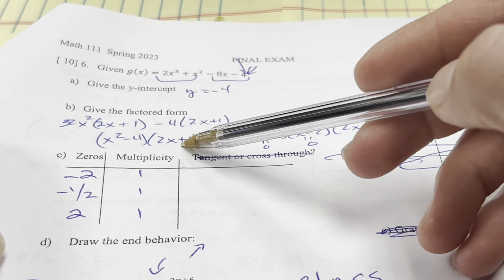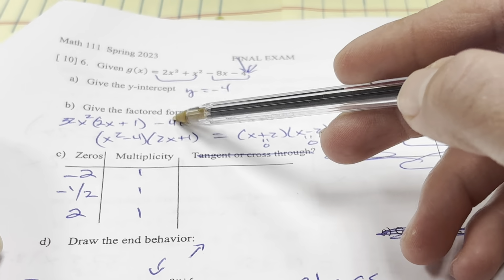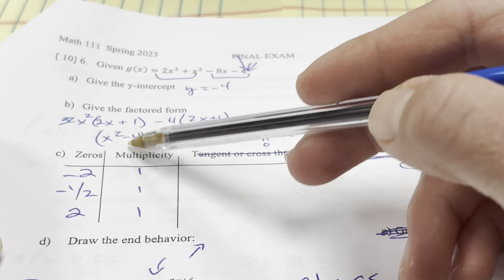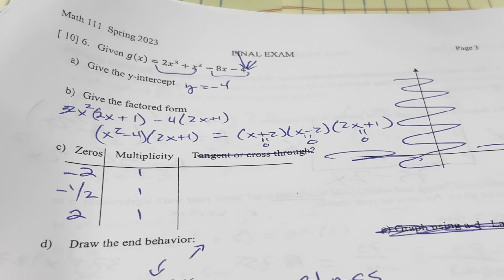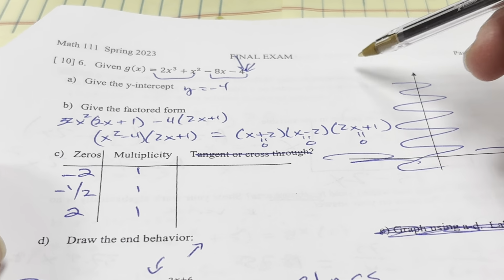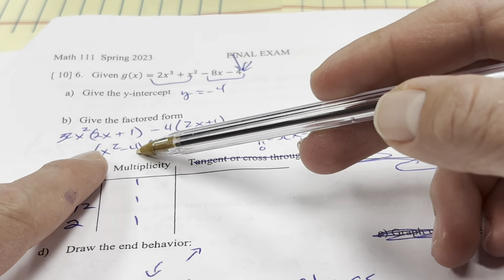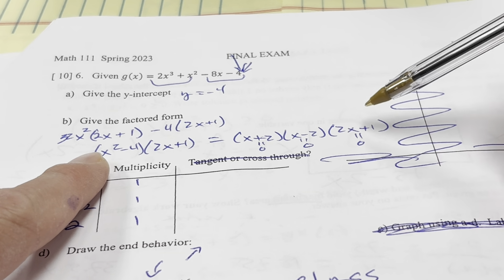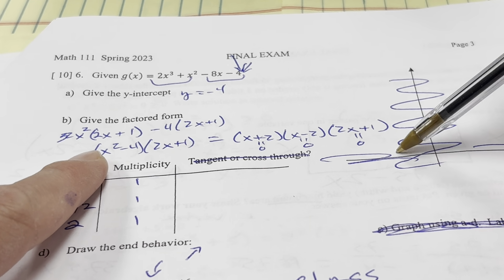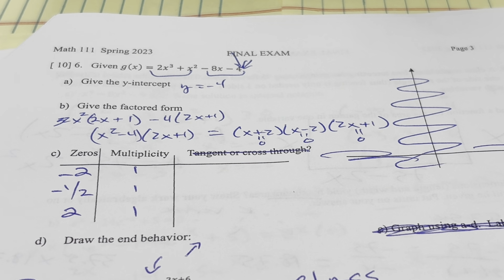2x plus 1, I see it twice. And I also have x squared minus 4 on the outside. Remember, they get grouped together. If you wanted to receive full credit for factoring it in the simplest form, you would factor x squared minus 4. X squared minus 4 is x plus 2 times x minus 2, leaving you with 2x plus 1.